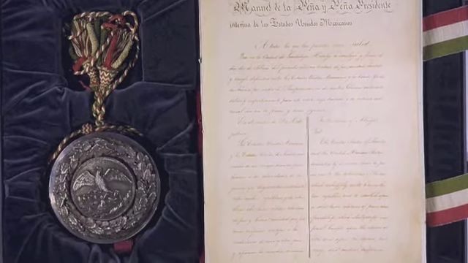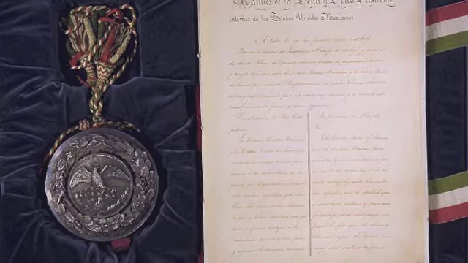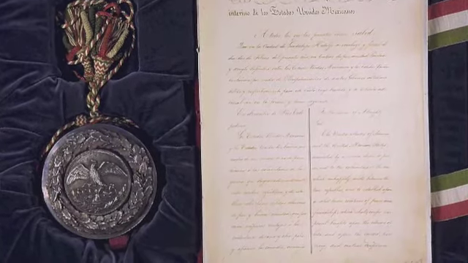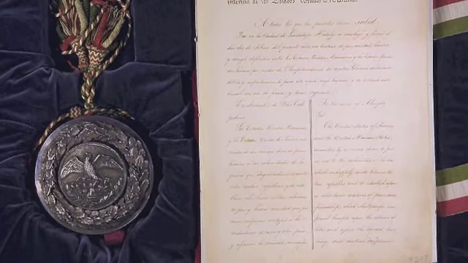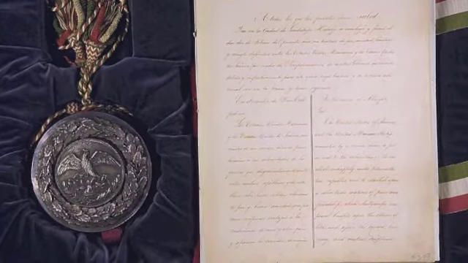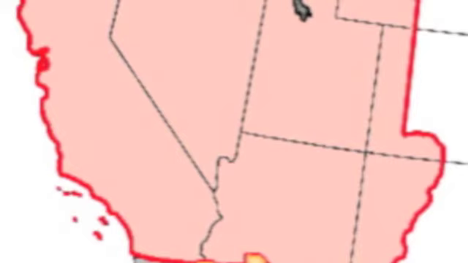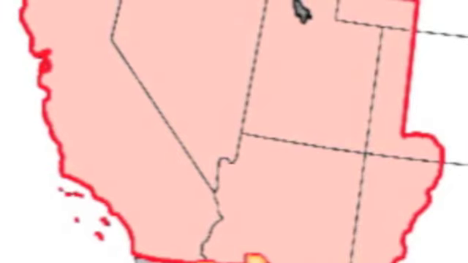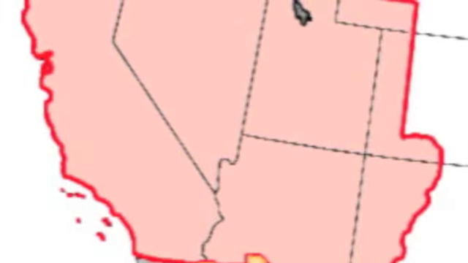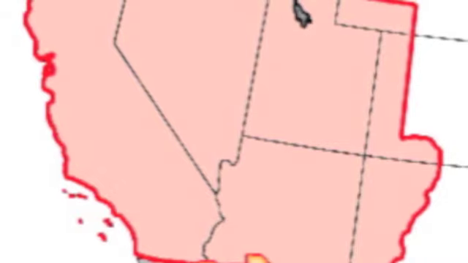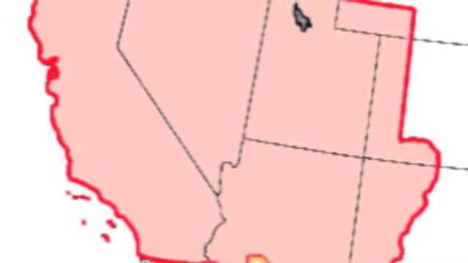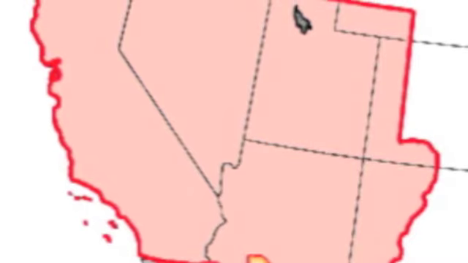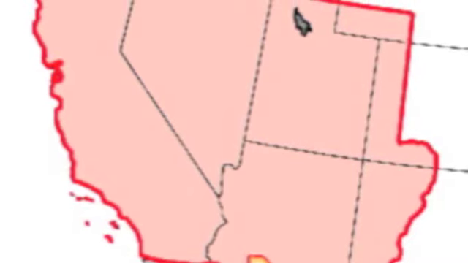This treaty called for the United States to pay Mexico $15 million and pay off the claims of American citizens against Mexico, which was around $3.25 million. America, though, received the border it wanted at the Rio Grande River, and it gave the U.S. ownership of California and a large area comprising New Mexico, Arizona, Nevada, Utah, and parts of Wyoming and Colorado.